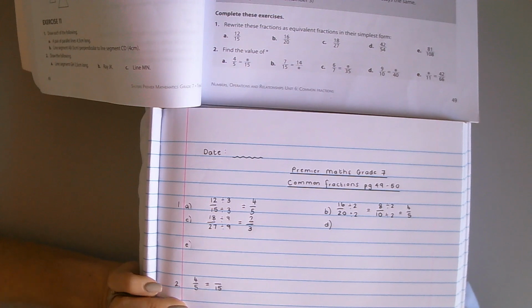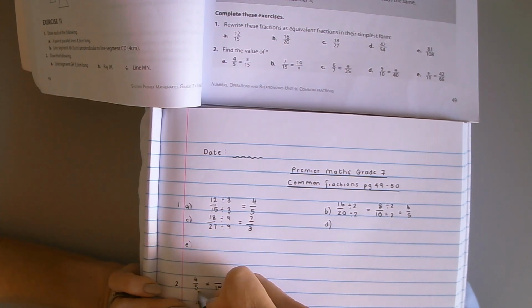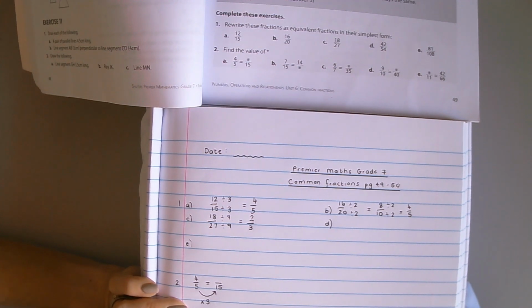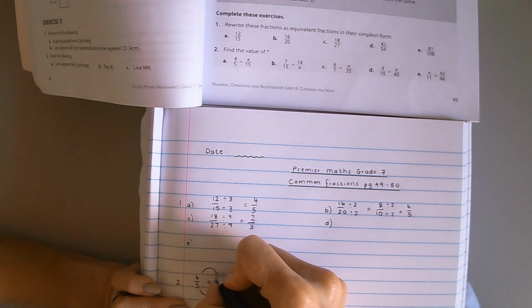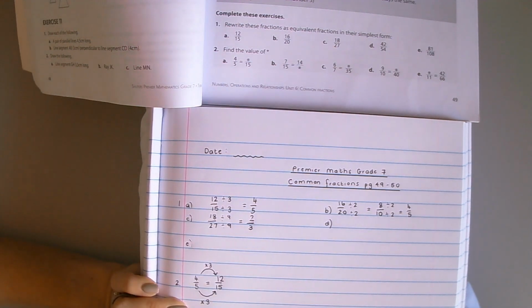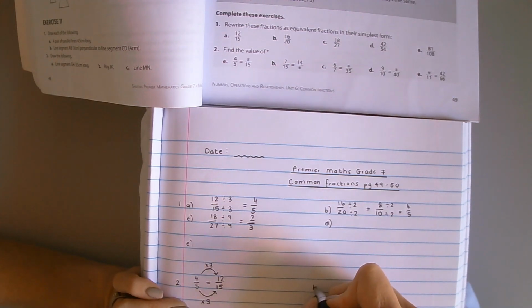So remember, we have to times by something or divide. So what did we times 5 by to get 15? I'm going to draw a little arrow here. Okay, we times by 3. 5 times 3 is 15. Now remember, whatever I do to the bottom, I have to do to the top. So 4 times 3 is 12. And you've got your answer. So that is why if you want to write the answer in color, you are more than welcome to.